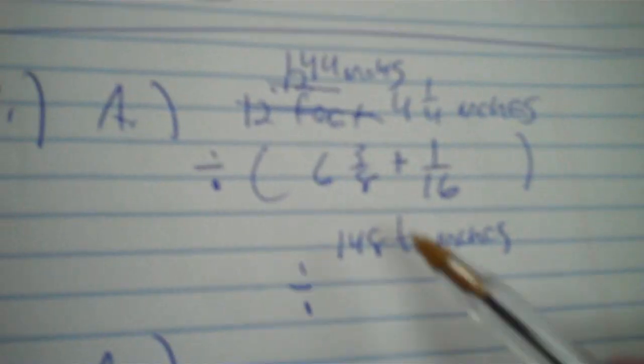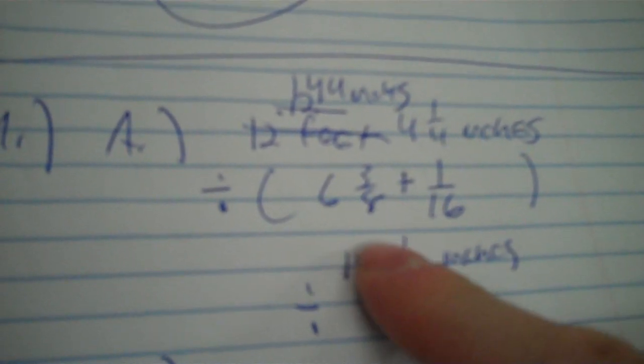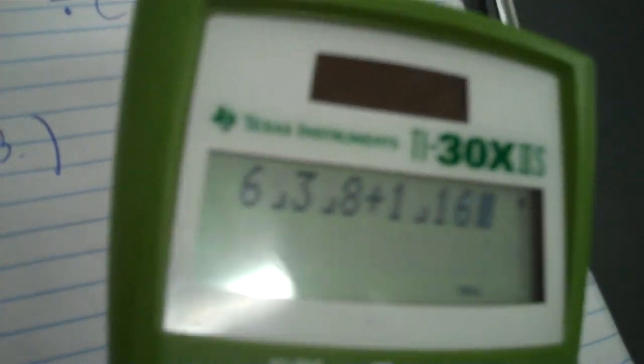Then I add the 4 to that, that's 148 1/4 inches. So I take 148 1/4 inches divided by, and then remember, every piece is 6 3/8 that I need to cut and use, but I also have to add the waste onto it. So 6 3/8 plus 1/16, 6 7/16. Now remember that each one I use, I have to use 6 7/16, so I divide those two.